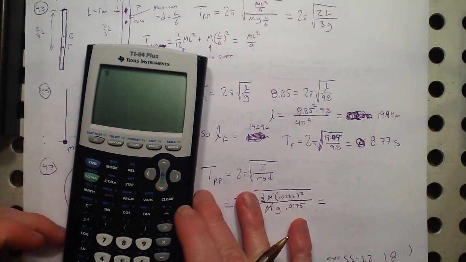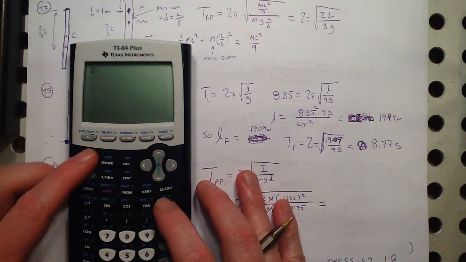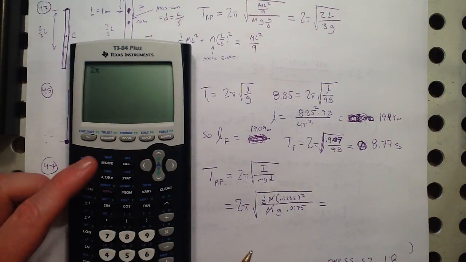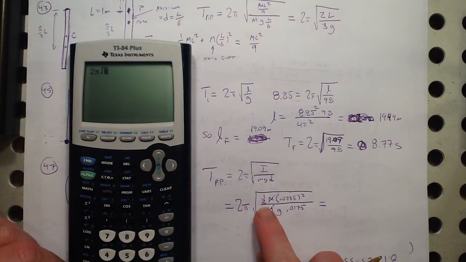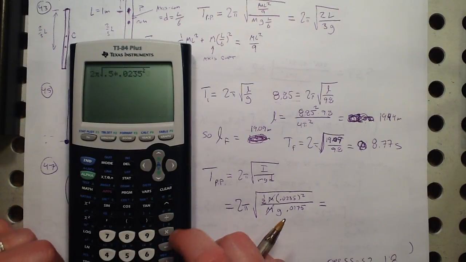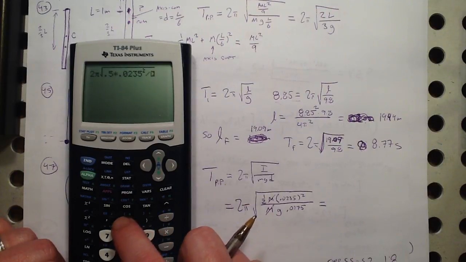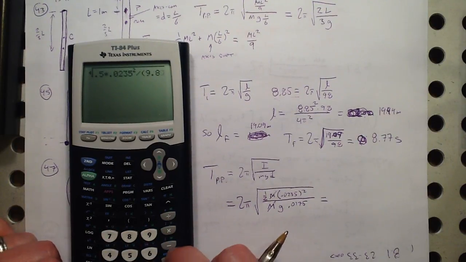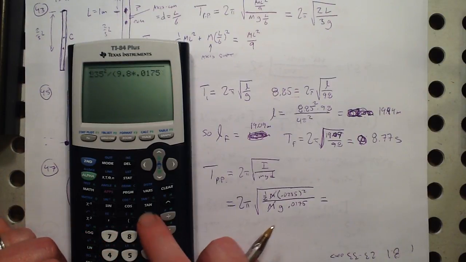So we've got 2 pi times the square root of 1/2 times 0.0235 squared over the quantity g times 0.0175.